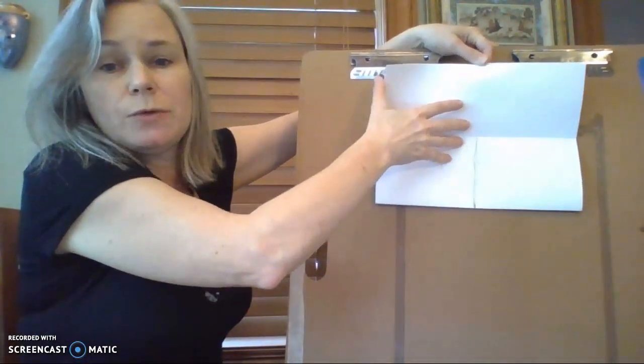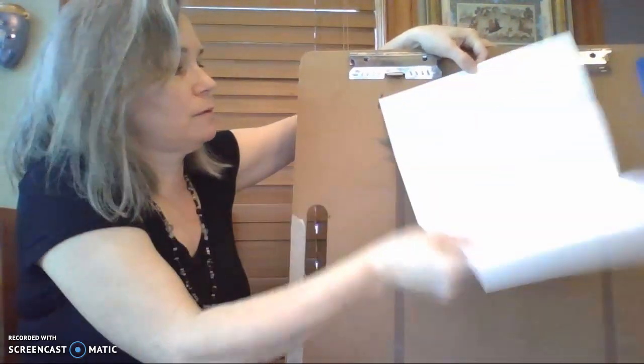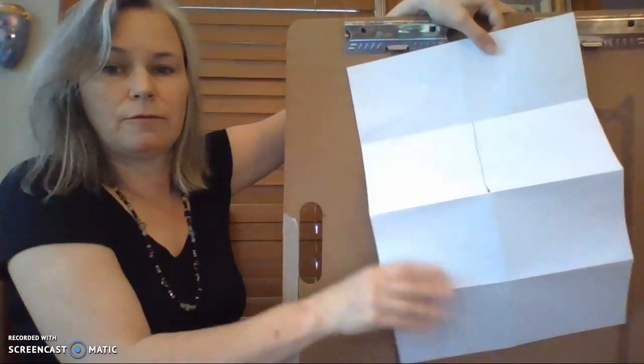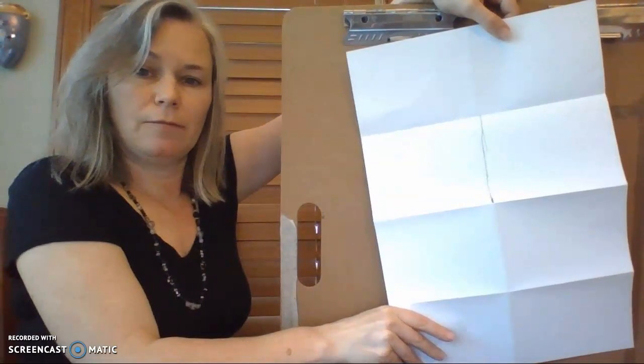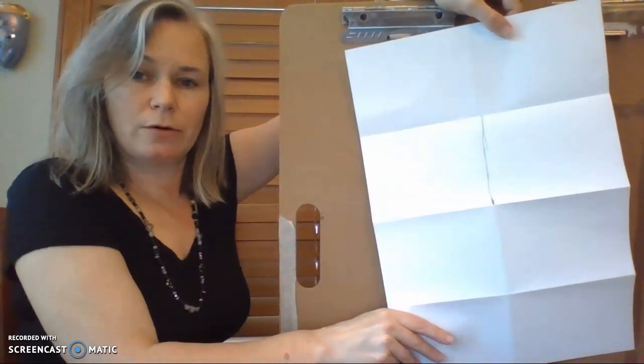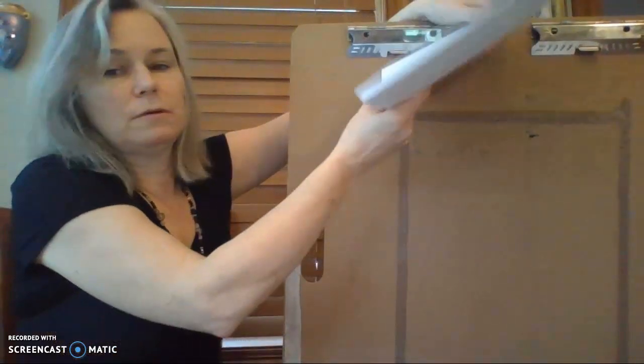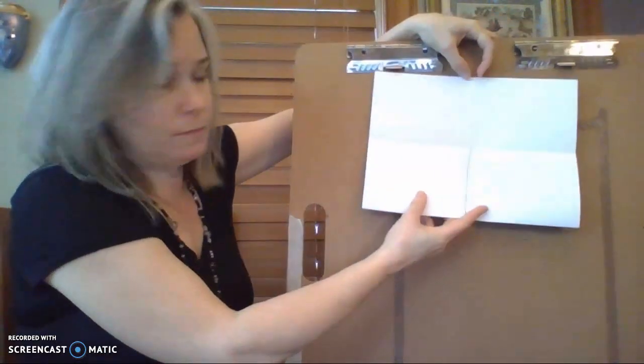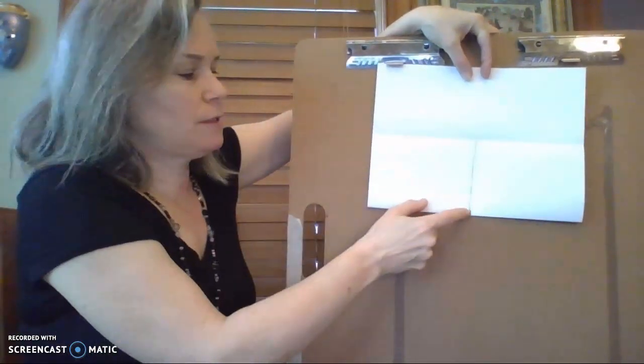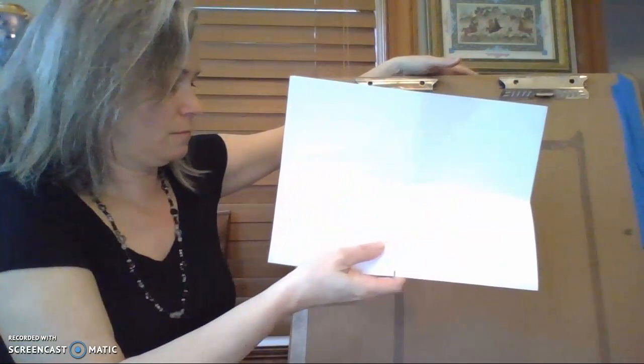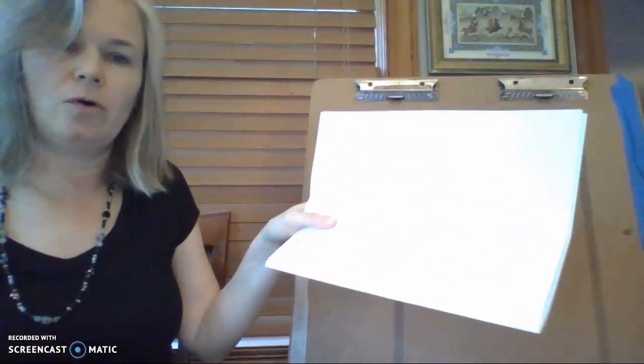Okay, now I just did that because that's where we're going to be cutting. Now I want you to notice when I open this up, the line is drawn there. It's not at the top. If it's at the top, you did it wrong. All right, so this is a fold right here.